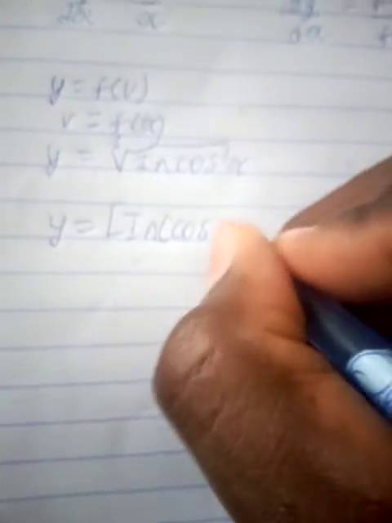You can do y equals the cube root of ln of cos x, that is, the power of 1/3. Now you let u be equal to ln of cos x.